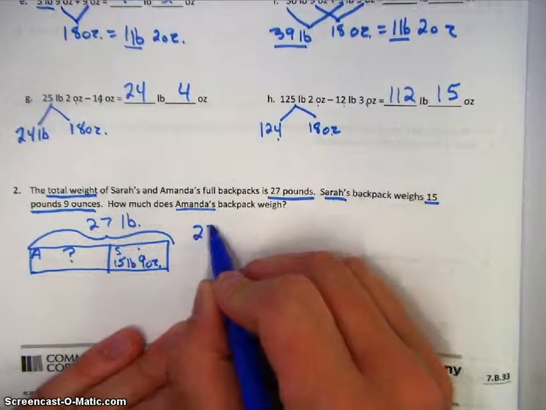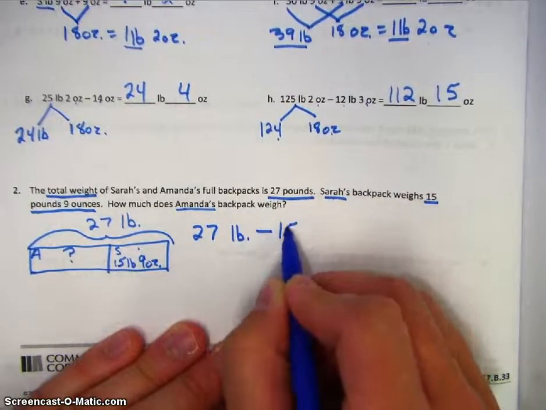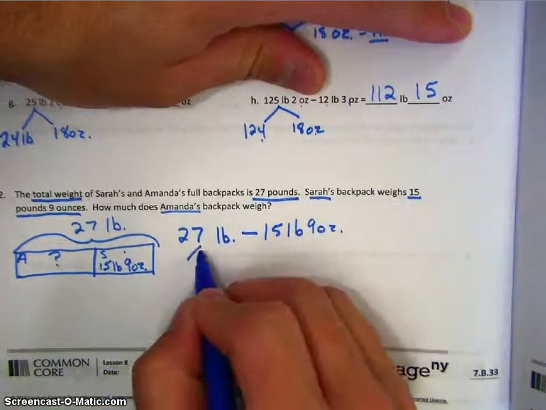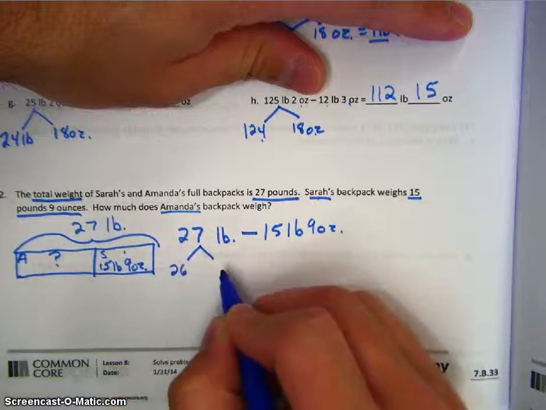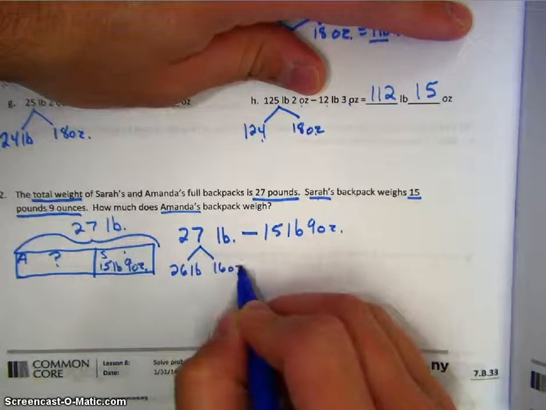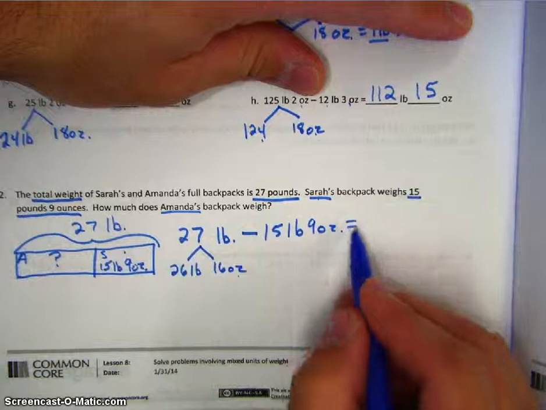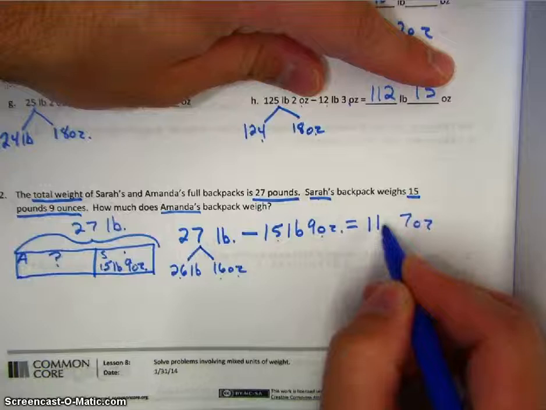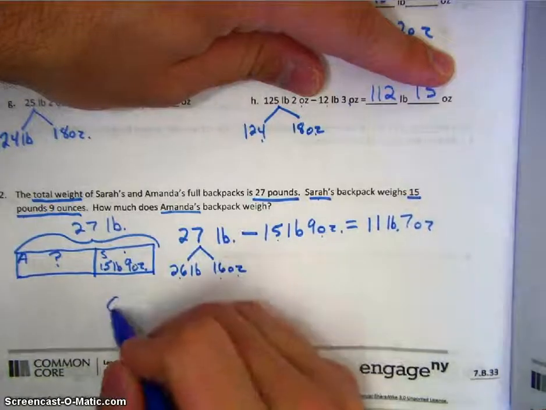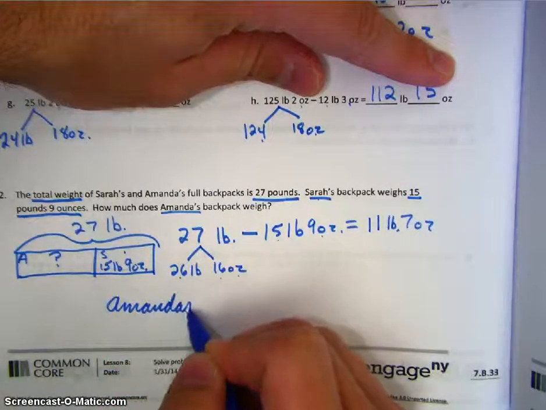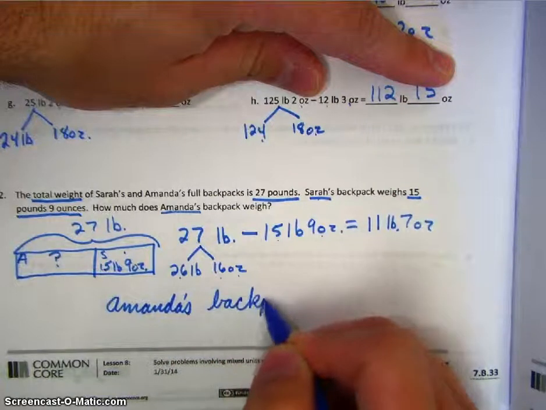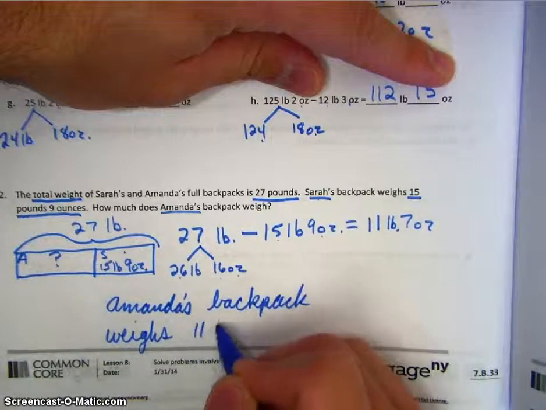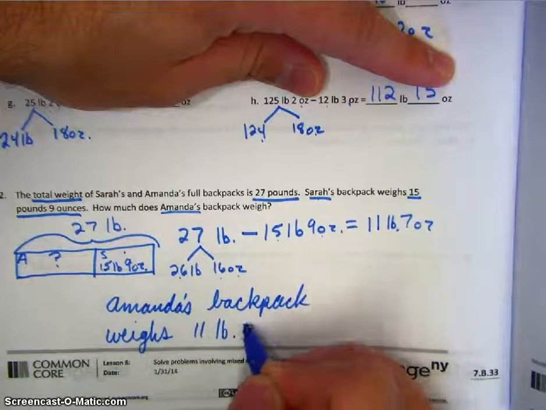So you can see that we need to subtract, so we're going to do 27 pounds minus 15 pounds 9 ounces. Okay, so just like we did in problem number 1, we're going to take our 27 pounds and turn it into 26 pounds 16 ounces, so we can subtract ounces minus ounces. 16 minus 9 gets us 7 ounces. 26 minus 15 gets us 11 pounds. So now we have Amanda's backpack weighs 11 pounds 7 ounces.